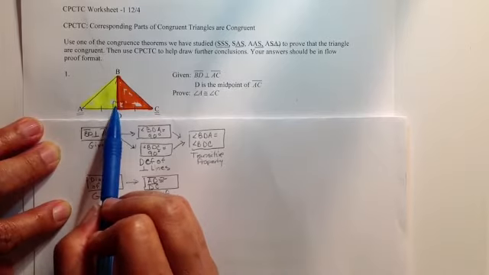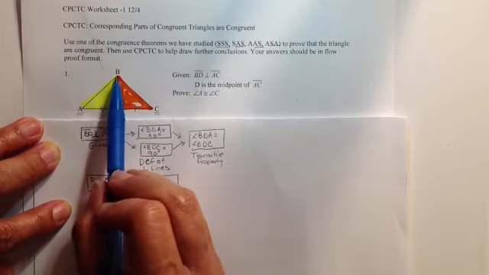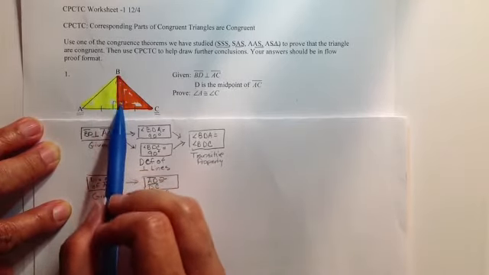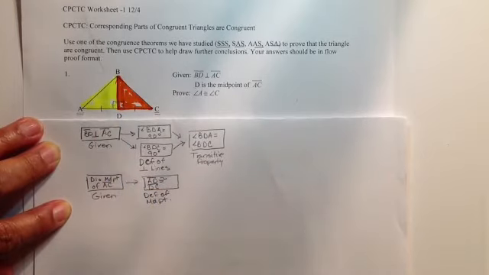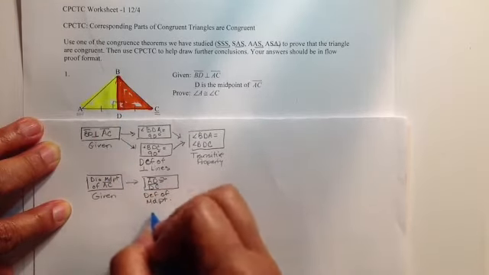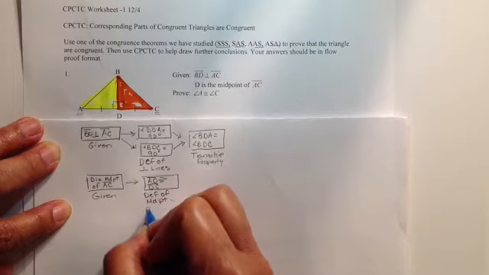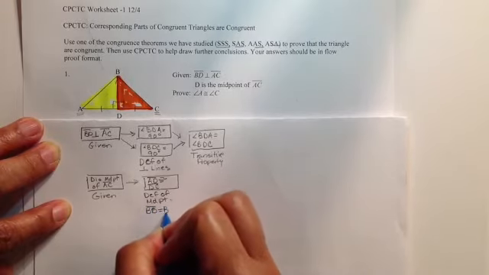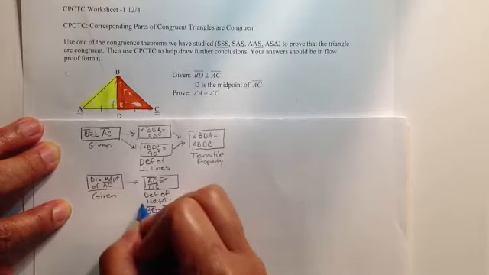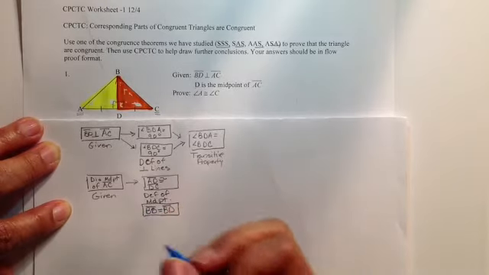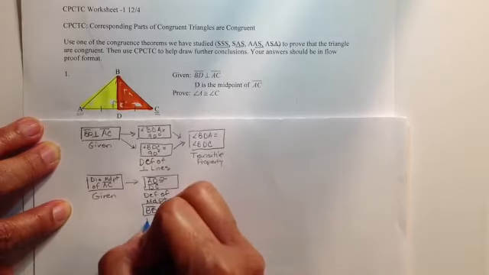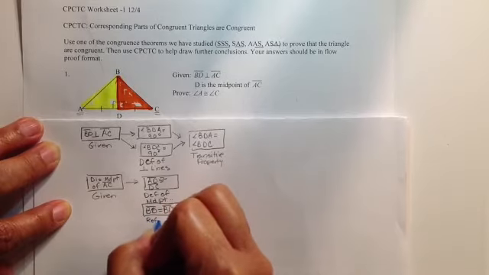I've got two angles that are congruent. And remember, I have that third side, the shared BD. So I should be able to say that BD is congruent to BD. And why is that? Because of the reflexive property.